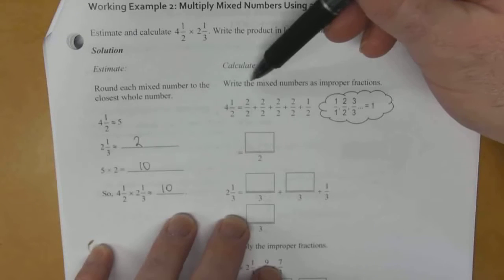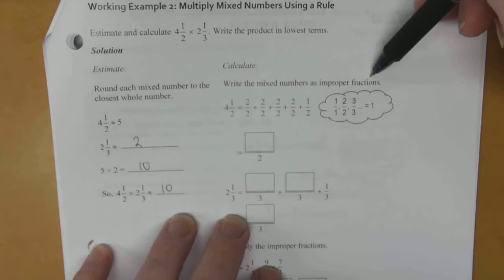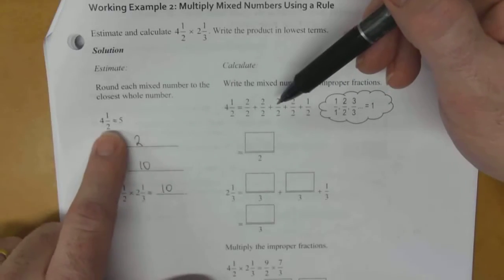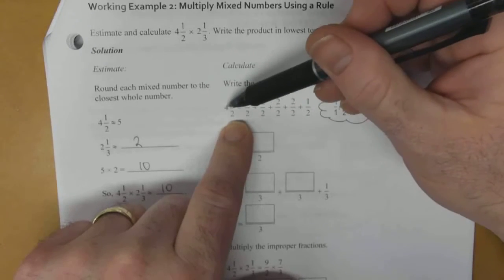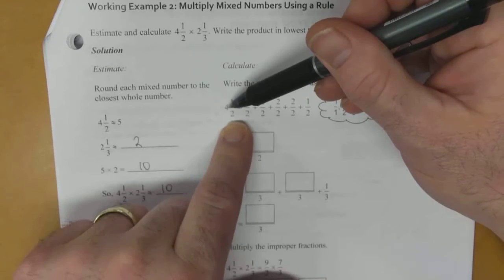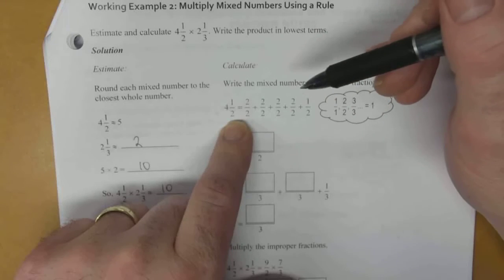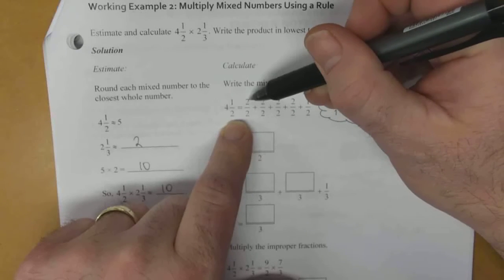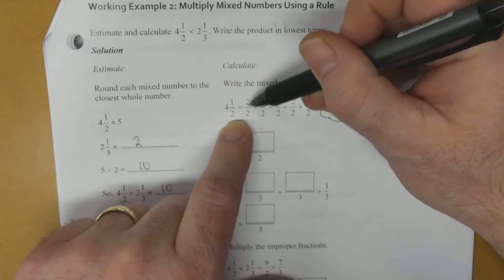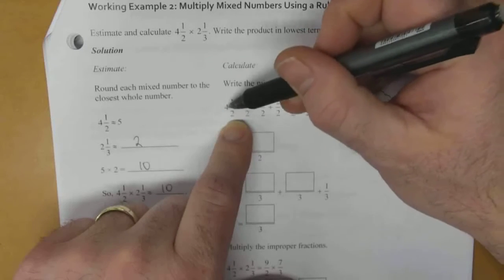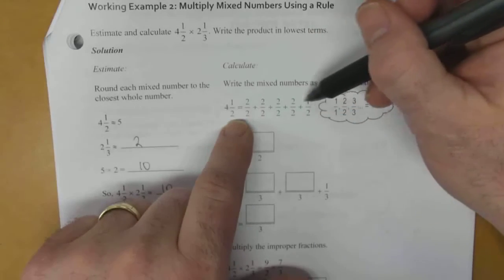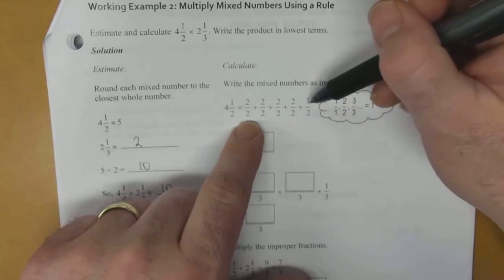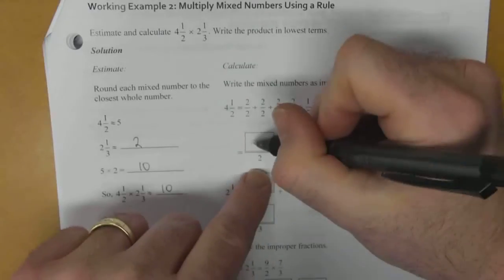So we can write the mixed numbers as improper fractions, and there's multiple ways to go about doing this process, but let's start with 4.5, because that's the first number here. So 4.5, the number 4 represents 4 wholes, and if 2 is your common denominator, then a whole with a denominator of 2 is going to be 2 over 2. So you've got 4 of those, so 1, 2, 3, 4 wholes plus the half. Then if you add them all up, it's 2, 4, 6, 8, 9. It becomes 9 over 2.